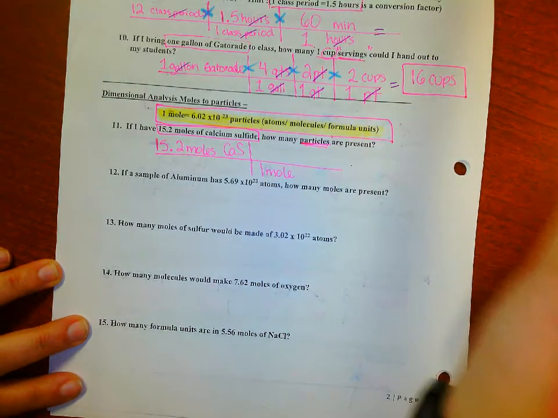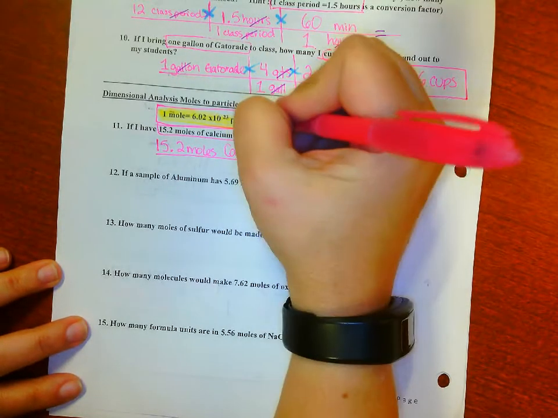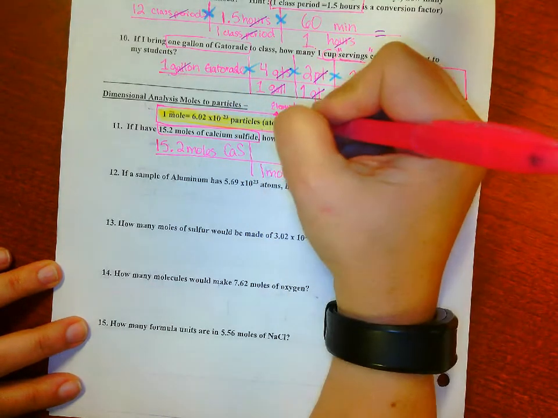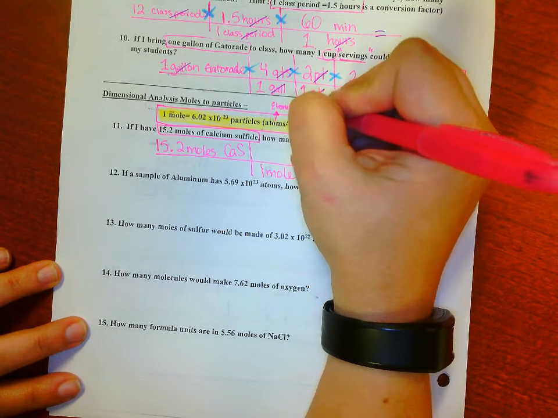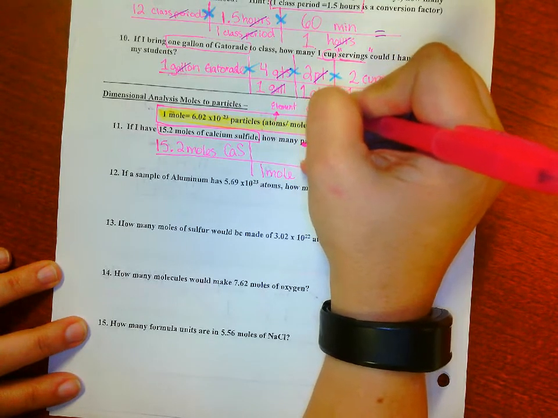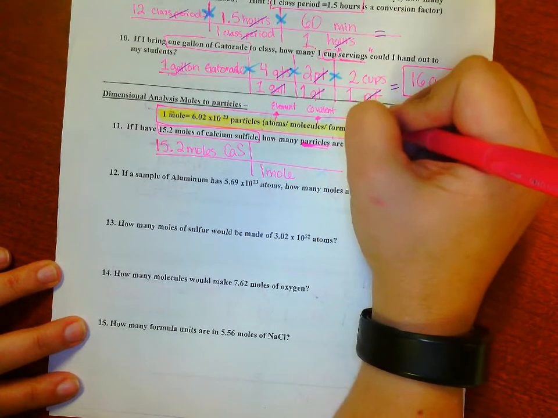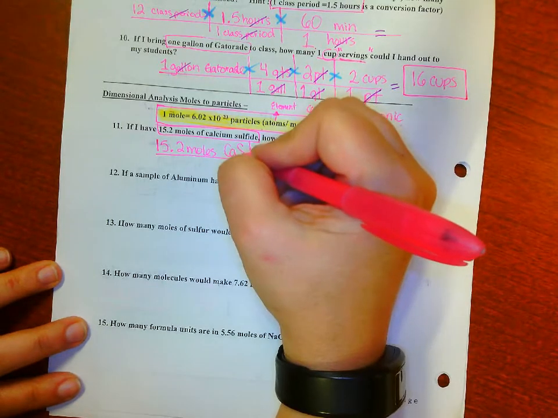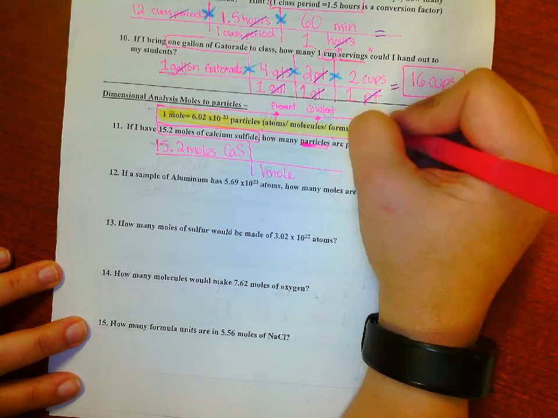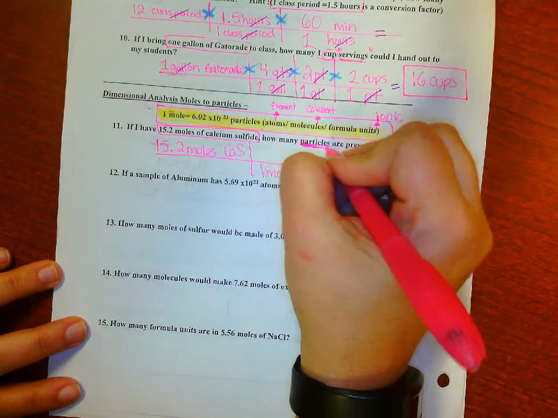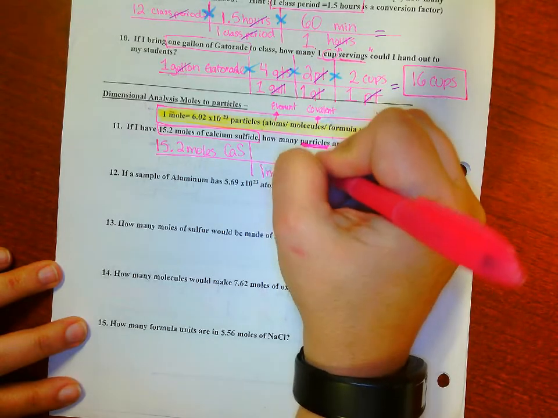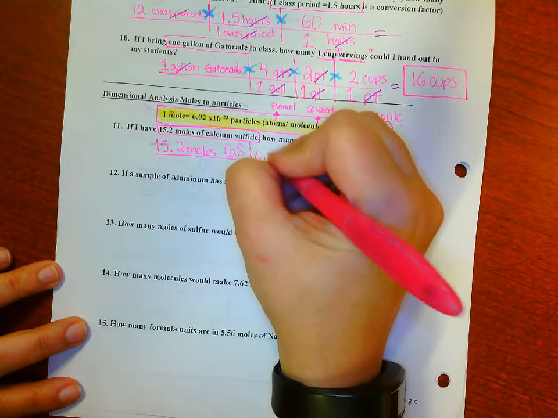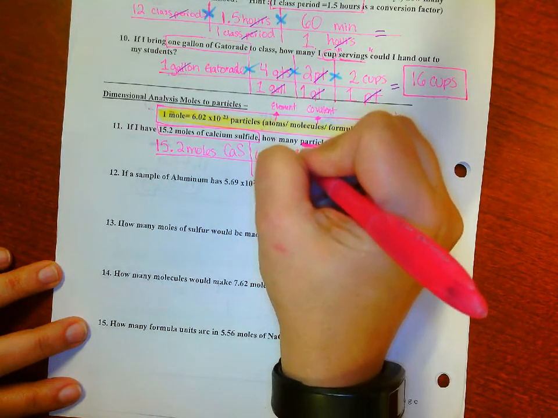Now, particle is a generic term. If we're talking about the smallest unit of an element, it's called an atom. If we're talking about the smallest unit of a covalent compound, like water, we would say molecule. And if we were talking about the smallest unit of an ionic compound, like calcium sulfide, we would more properly say formula unit. But since the problem is using the word particle, I'm going to write the word particle up here. So every 1 mole is equal to 6.02 times 10 to the 23rd particles.